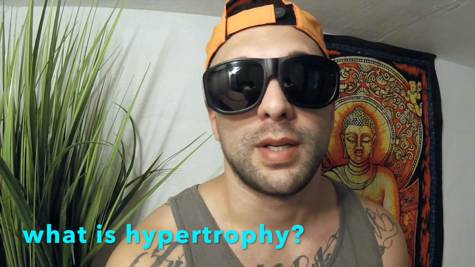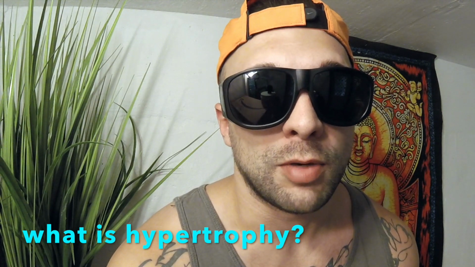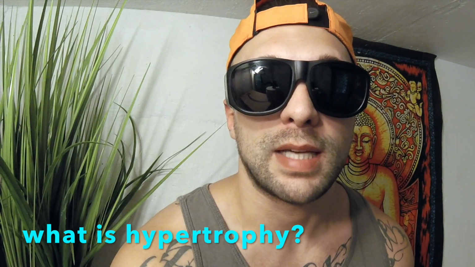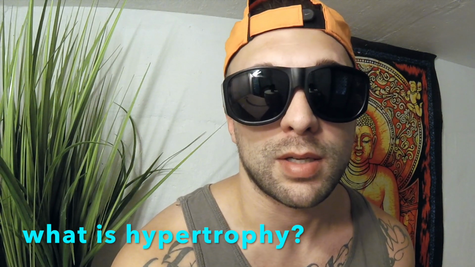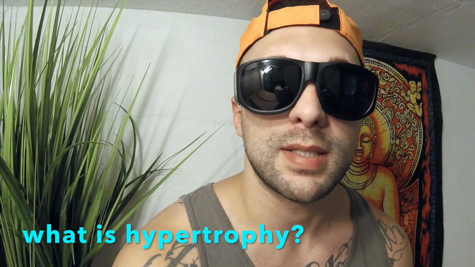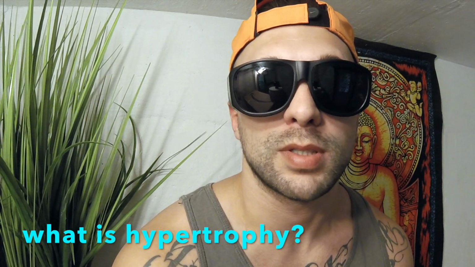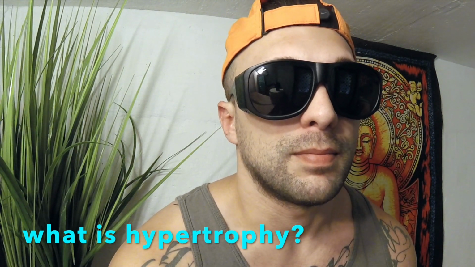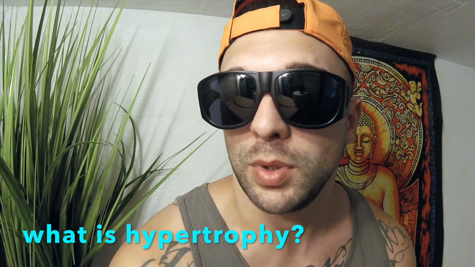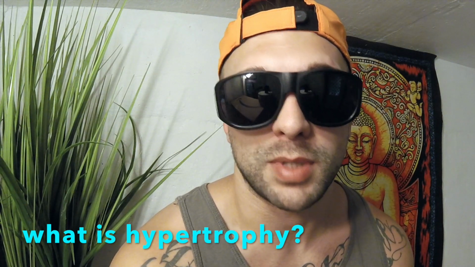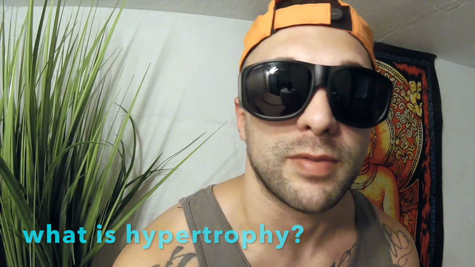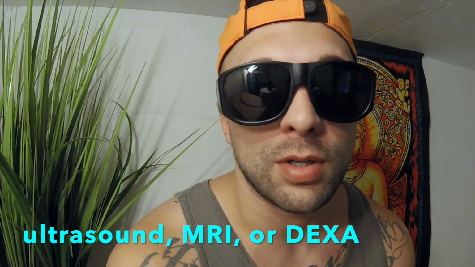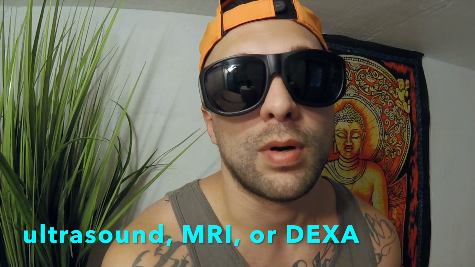Alright guys, so when you weight train, it's obvious that your muscles get bigger. In some way or another, the size of the muscle grows. That process is called hypertrophy. So the existing muscle cells or muscle fibers that your body has just grew. And you could notice this subjectively, objectively, by measurements or just by observations. Skeletal muscle hypertrophy can be measured by either an ultrasound, an MRI, or a DEXA.